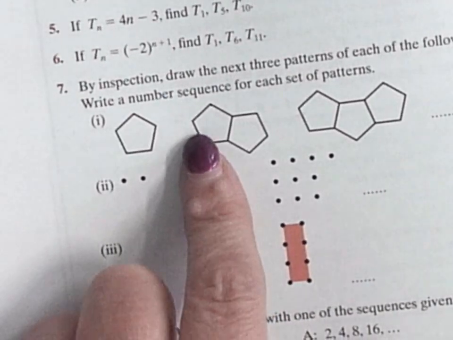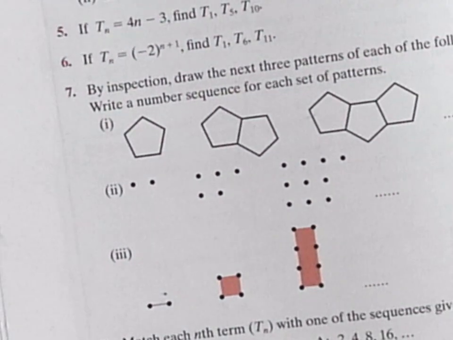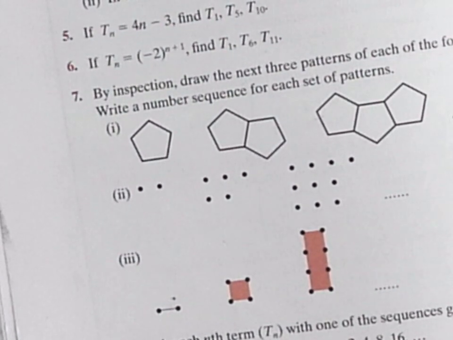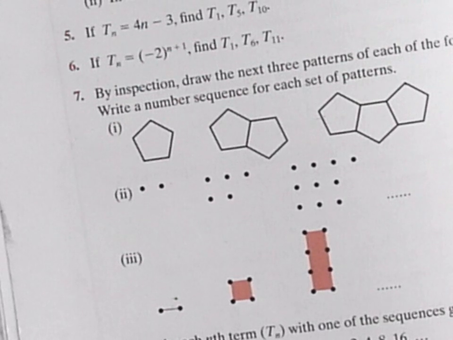If you spot the next pattern, to draw the next pattern there, you just stick on a hexagon. You can see that, yeah? Or a hexagon, that's a pentagon. Stick on a pentagon. Yeah? Is that right? Are we good with that?